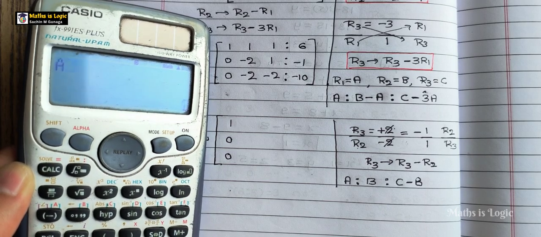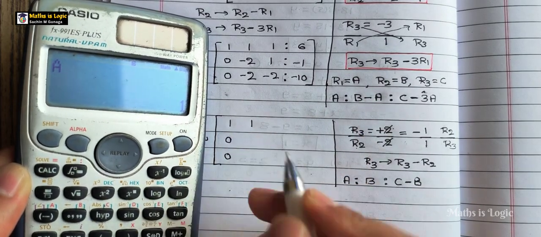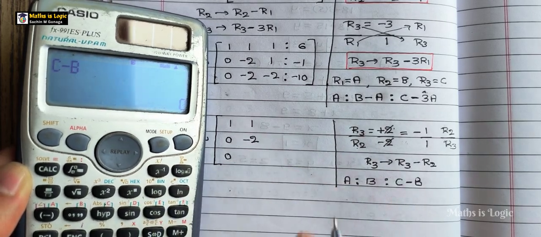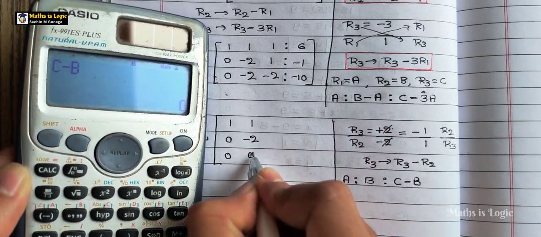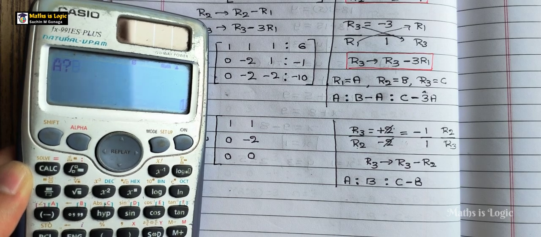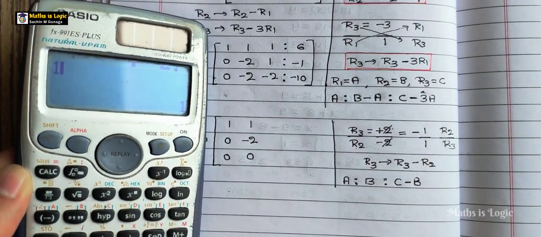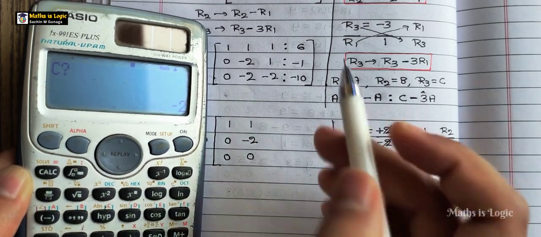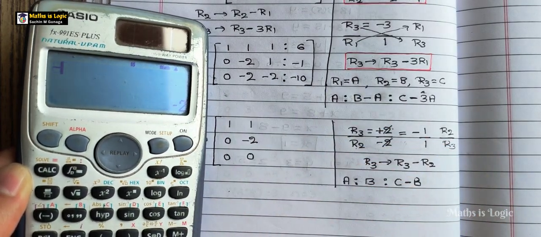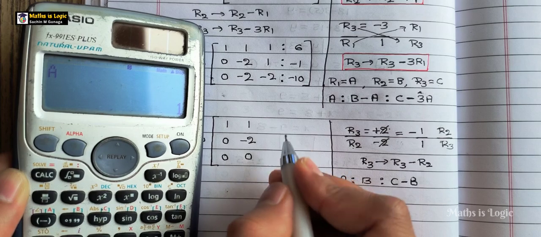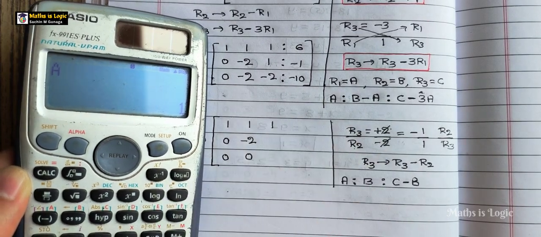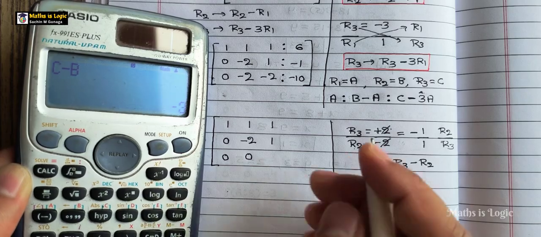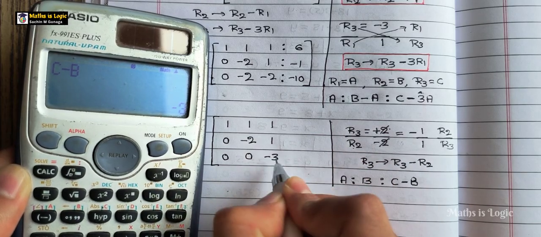Then first value 1, next value becomes minus 2, last value becomes 0. Next again press equals sign. A 1, B 1, C minus 2. Therefore first is 1, next is 1, last value becomes minus 3.